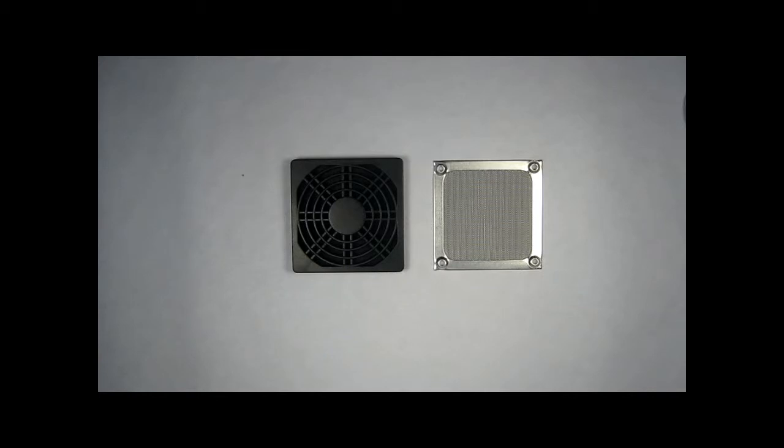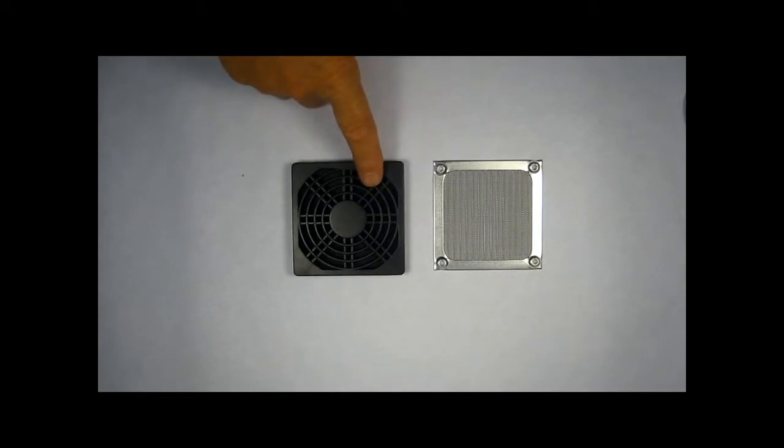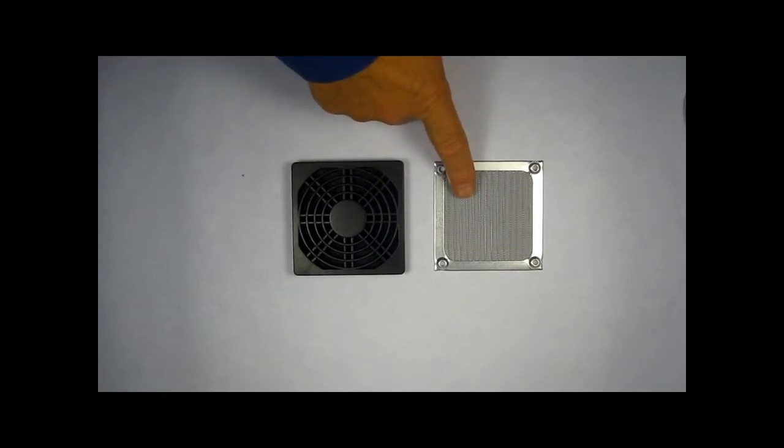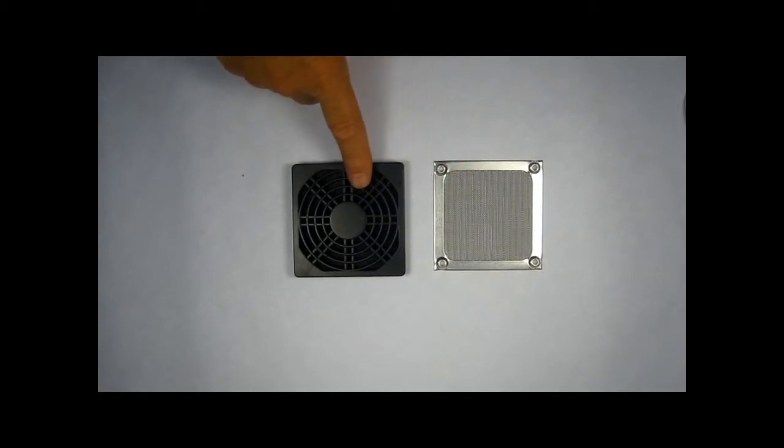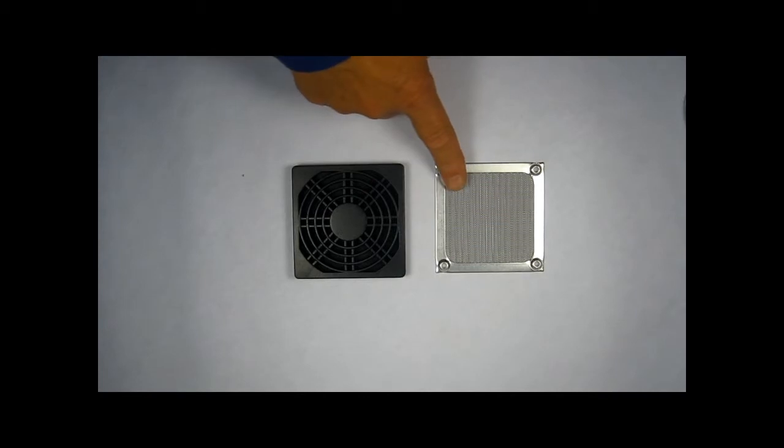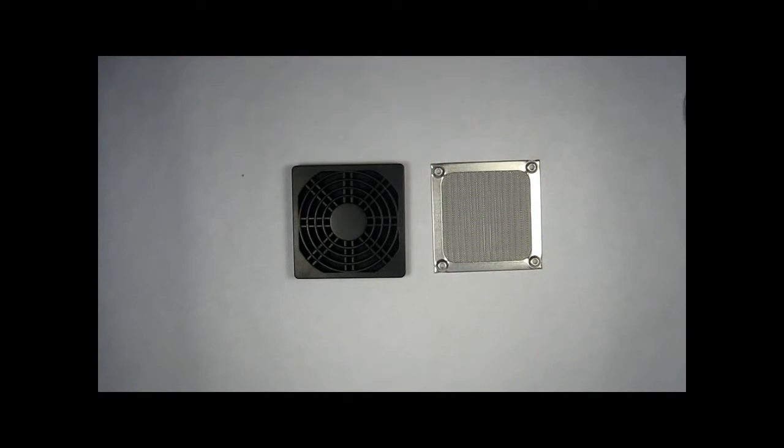Today we're going to talk about fan filters, or case filters if you will. There's two types we offer for sale in the store. One is a plastic type and the other one is a metal type. The plastic type are generally office use type of case or fan filters, and the metal type would be used in industrial or outdoor applications. And these are basically meant to clean out the air from contaminants.